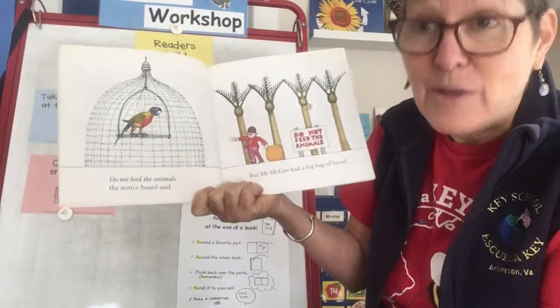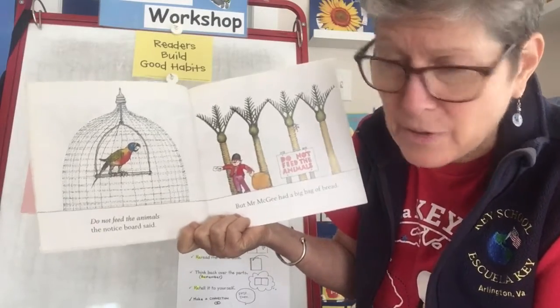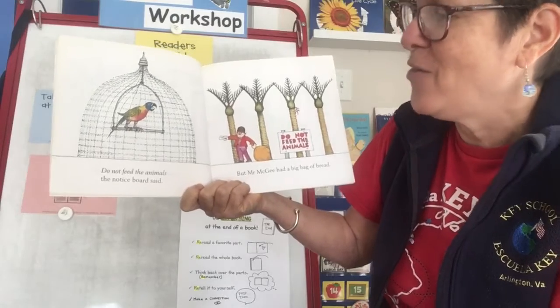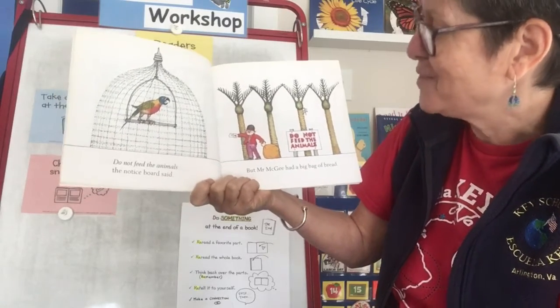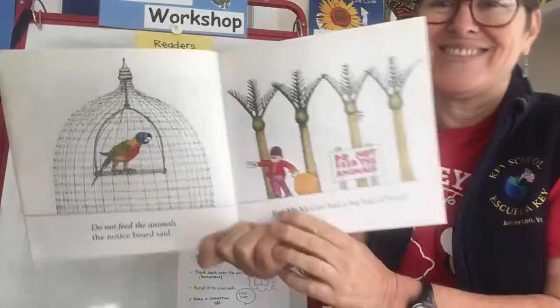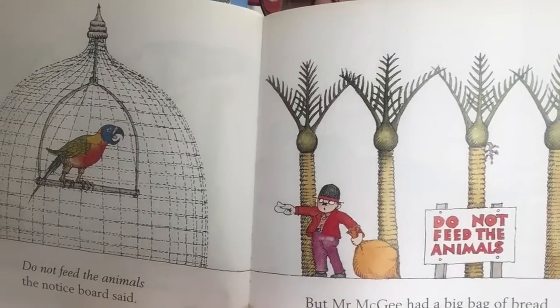Oh, now here's a bird. Well, he shouldn't have too much trouble with just a bird, I hope. Do not feed the animals, the notice board said, but Mr. McGee had a big bag of bread. It looks like he's holding out some bread to the bird.